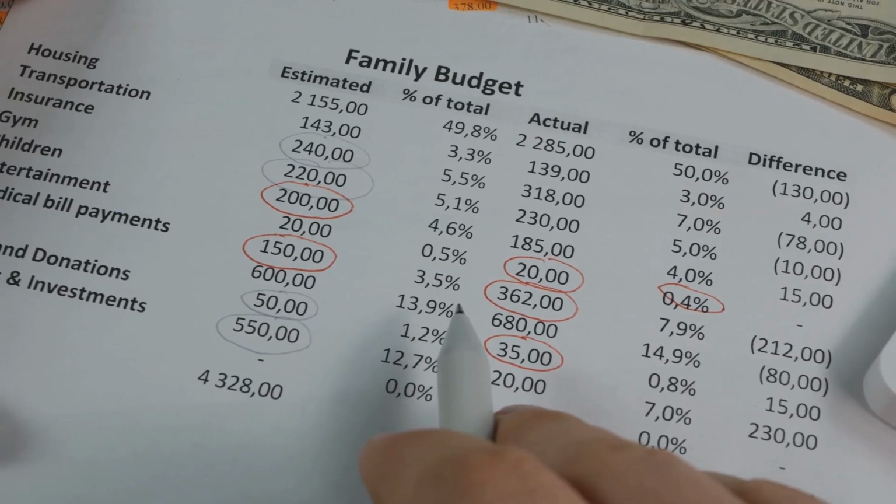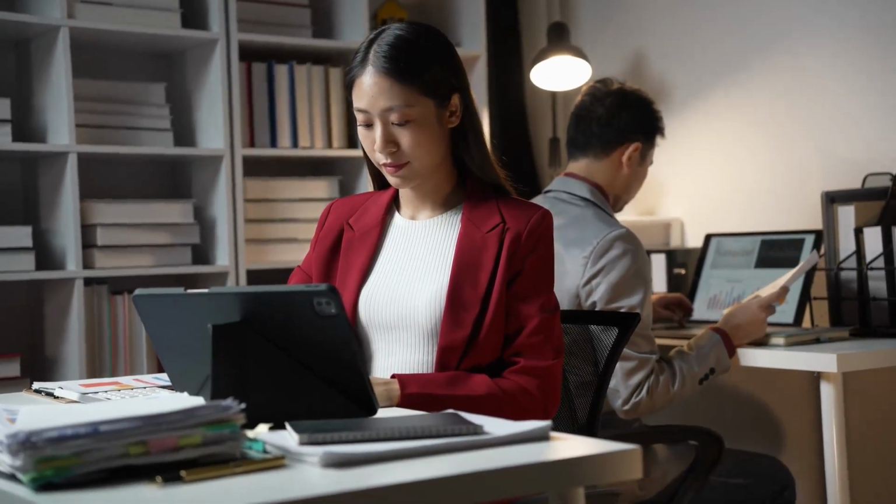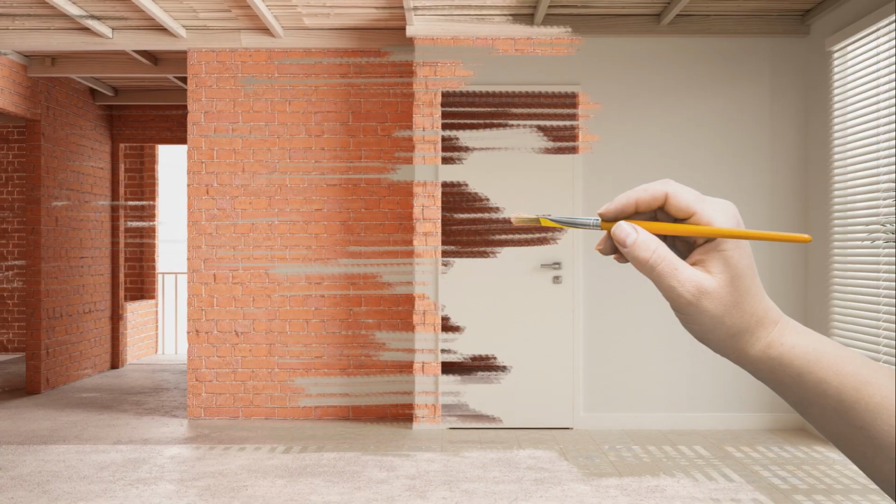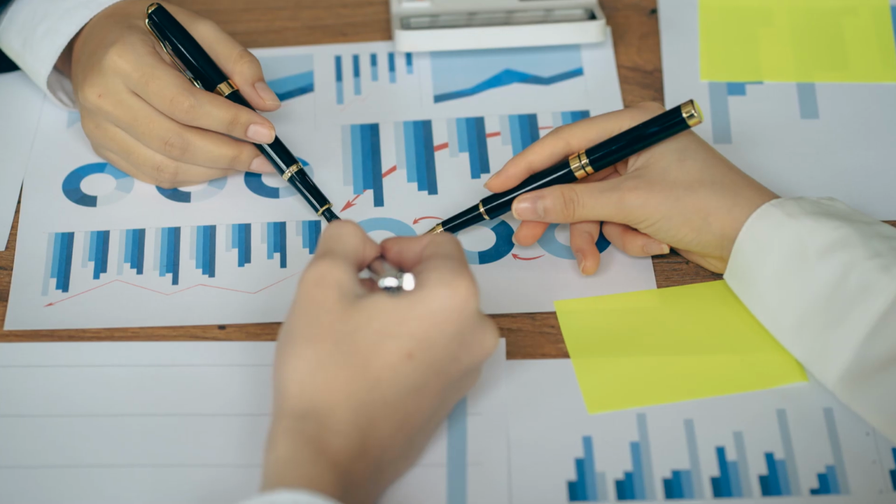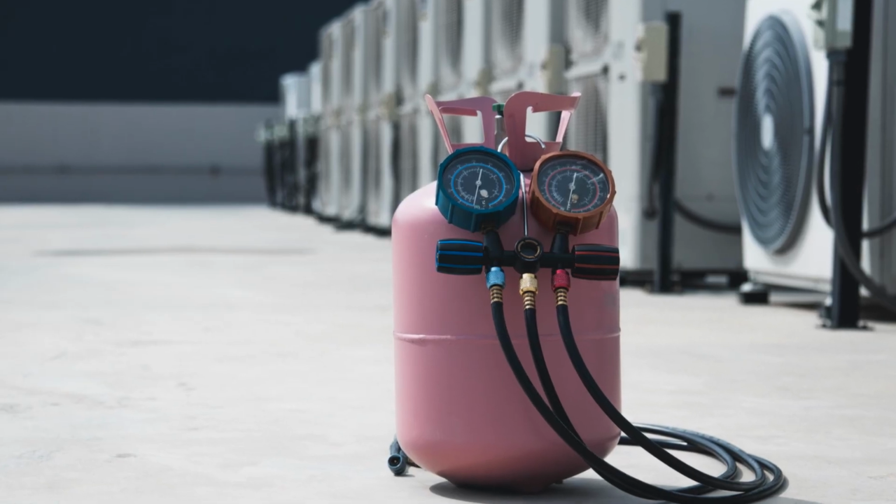Finally, spot opportunities for growth. Identify units with below-market rents and consider small upgrades. Look at ways to cut costs, like finding better utility rates or doing preventive maintenance.